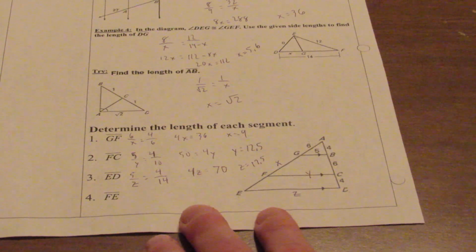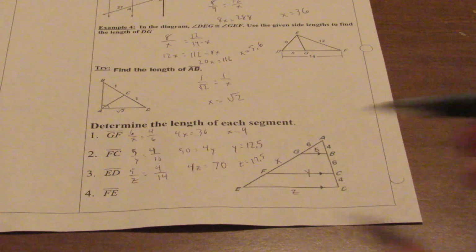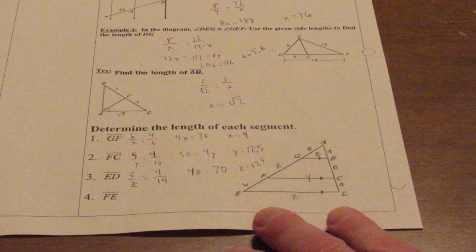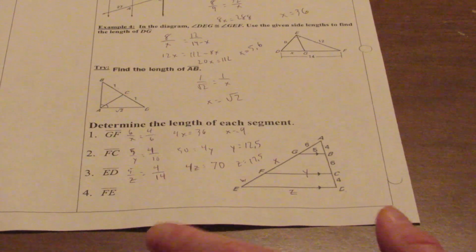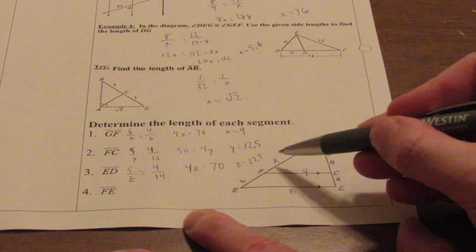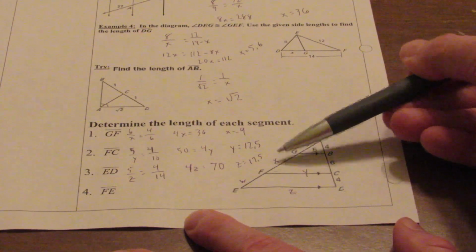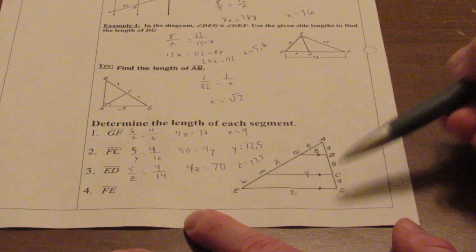And then the last thing they asked me for is FE. Okay, FE is here. I'll call that W. Okay. So now I need to match up. I could match up whole sides and subtract. I'm going to match up parts. So this is one where I have to use something I found here. I want to use the 9. So I'm going to do 9, 6, W, and 4.